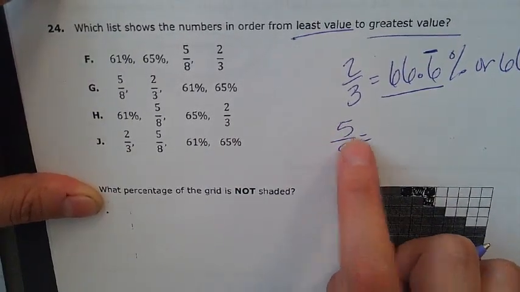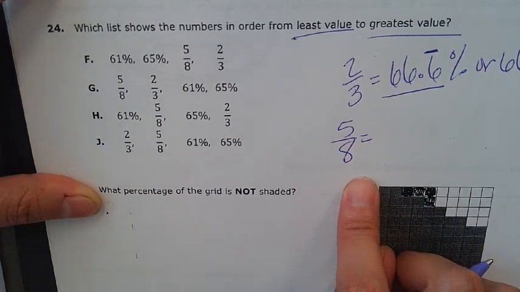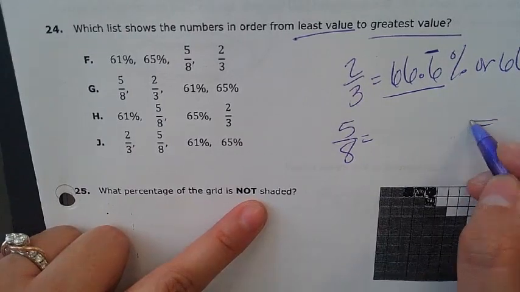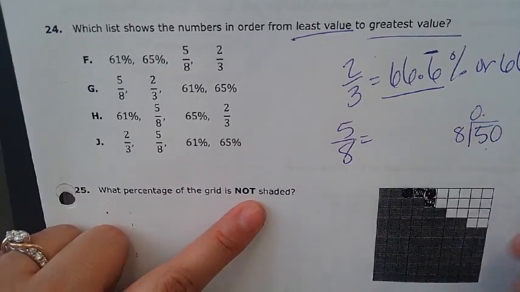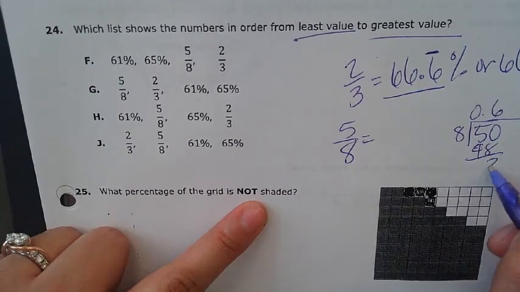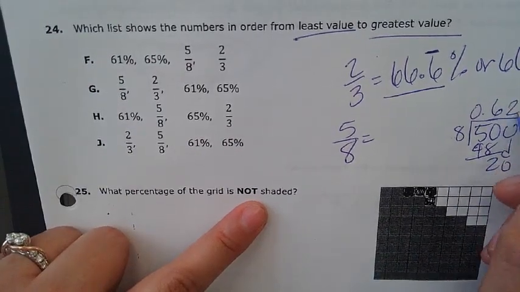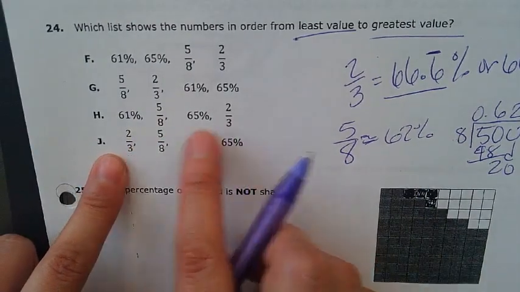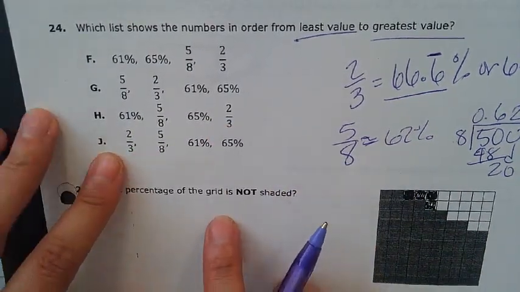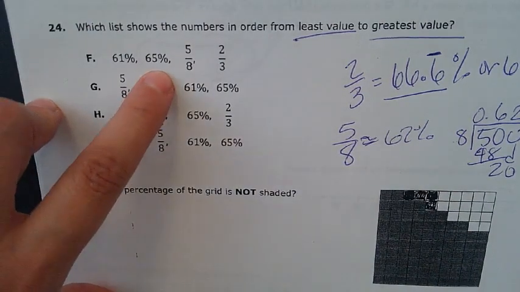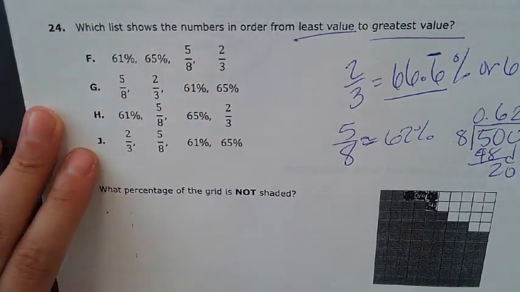5/8, top in, bottom out. Anybody know? 0.625. About 62%. And I'm looking at the fractions. All right, so which one is least? 61, 65, 62, or 66?